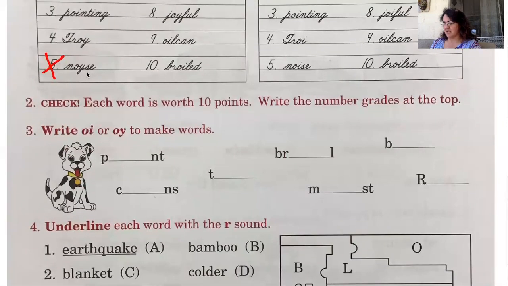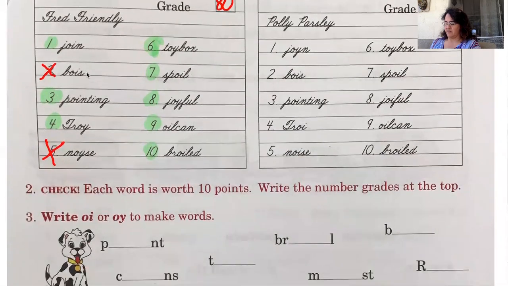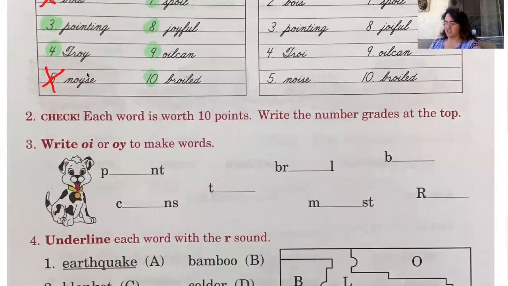Number 2 says each word is worth 10 points. Write the number grades at the top. Well, I told you it was 80%, but we could always count by tens, right? We could go, here's 10, 20, 30, 40, 50, 60, 70, 80. Good job. So you will do that for the second list on your own, which is number 2 on our worksheet.